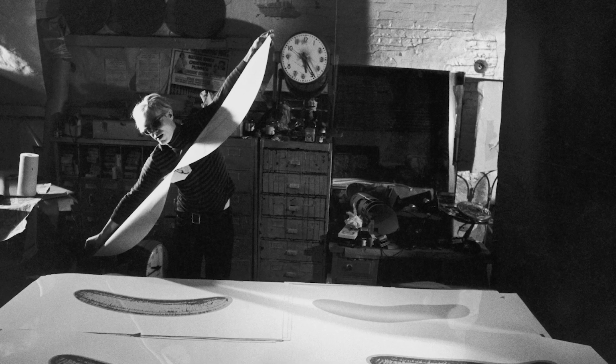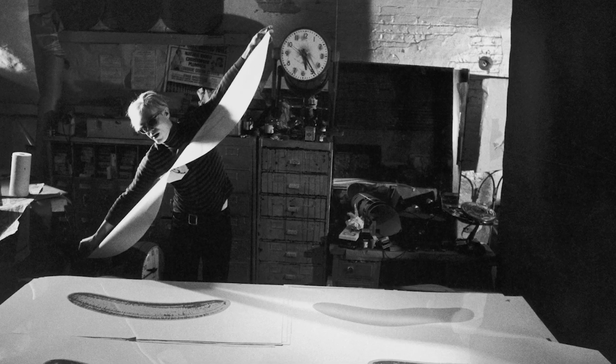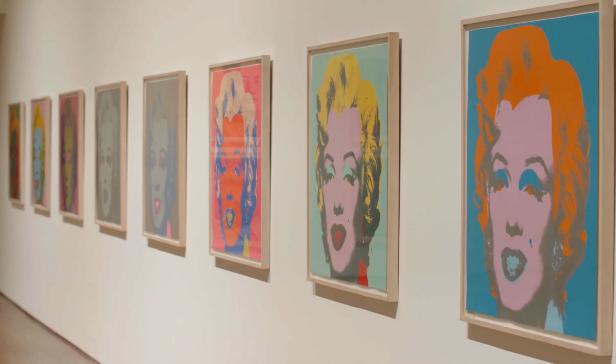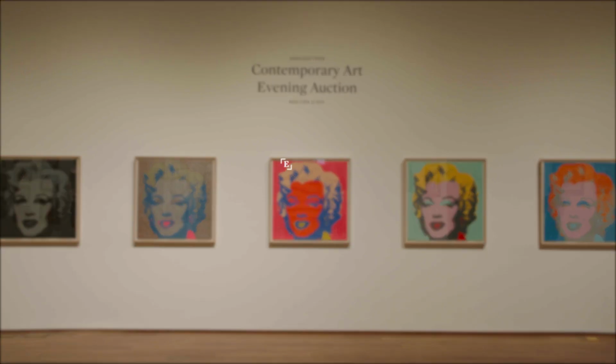And between August 1962, which happened to be the same month that he started using the silkscreen process, and the end of that year, Warhol produced over 20 paintings of Marilyn Monroe. She was the epitome of glamour, celebrity, and stardom that was tragically ended.